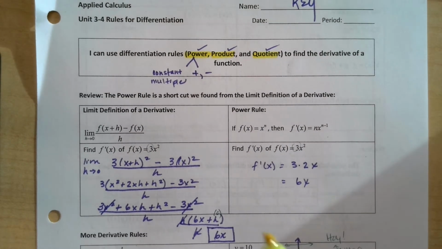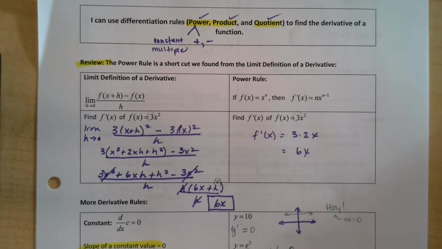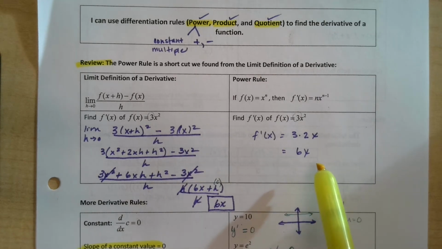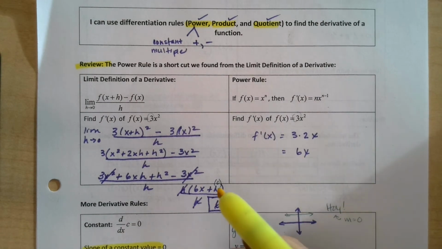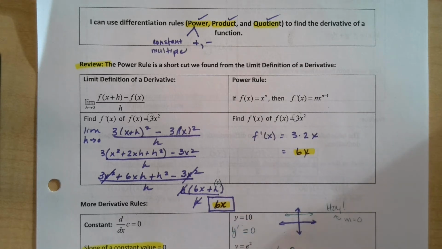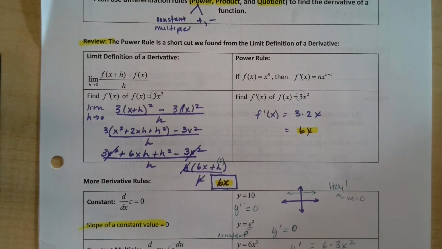All right, so just a quick review, the limit definition of a derivative. We did this in class. And of course, you can see that it's a lot quicker to use the power rule. We still end up with the same derivative value. All right, some more derivative rules that we talked about.